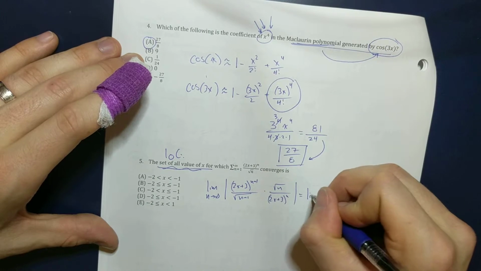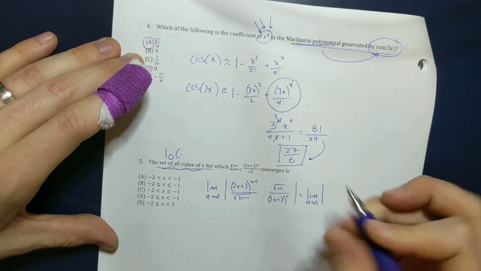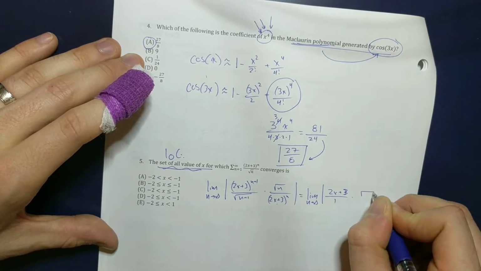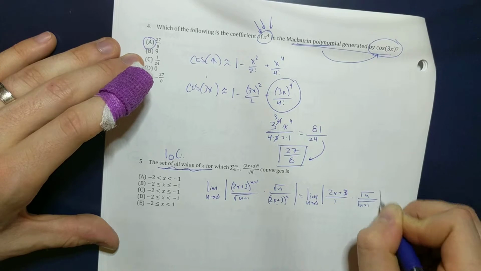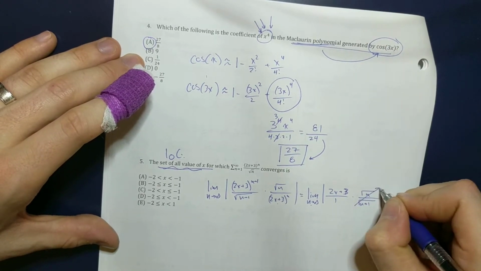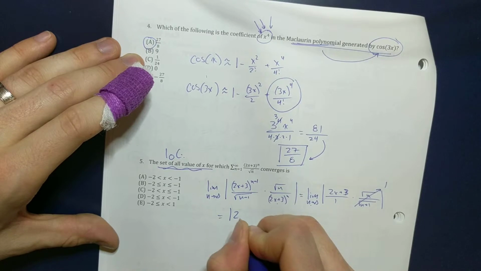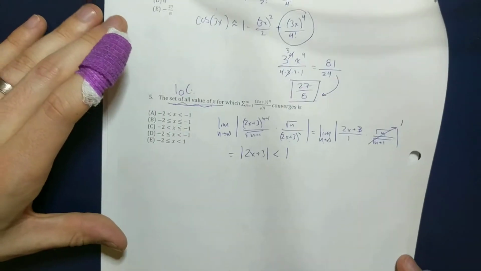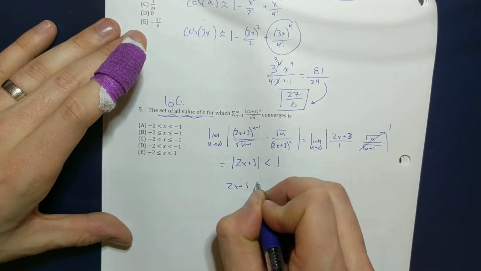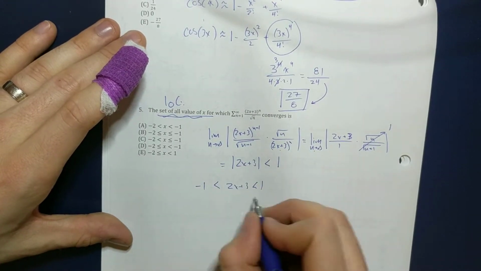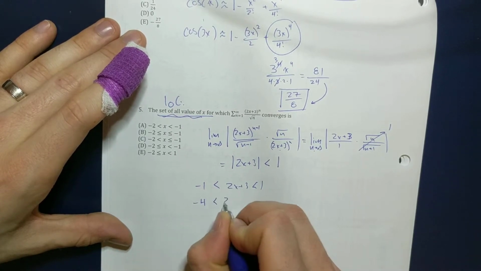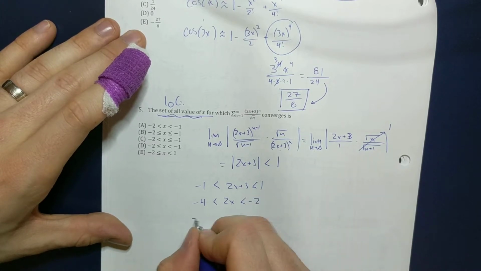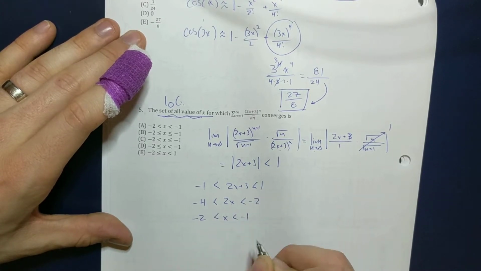Absolute value, this equals limit as n goes to infinity of, these cancel, I'm left with 2x plus 3 over 1 times square root of n over square root of n plus 1. There we go. Take the limit. The limit of this is 1. That equals absolute value of 2x plus 3. To converge, I want that to be less than 1. So I have that. And I get 2x plus 3 is less than 1, which is greater than negative 1. Subtract 3, I get negative 4 less than 2x less than negative 2. Divide both sides by 2, I get negative 2 less than x less than negative 1.